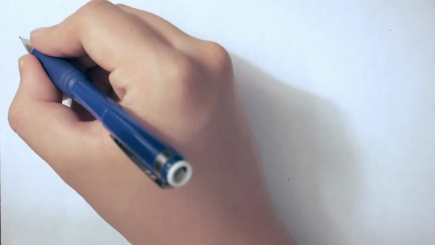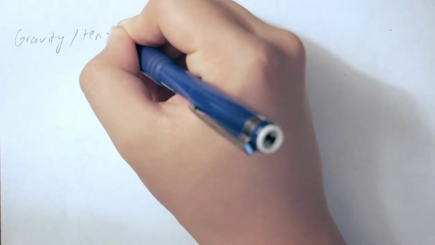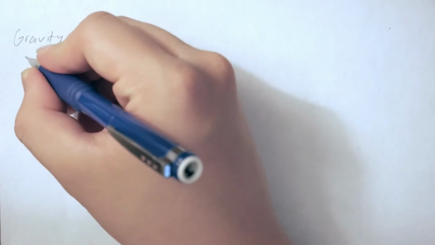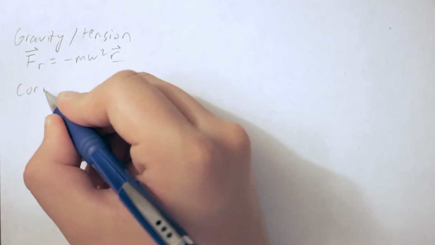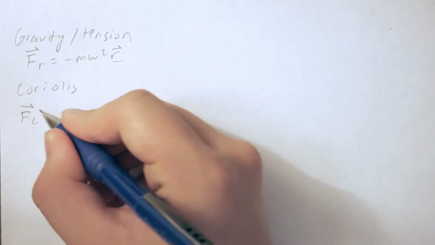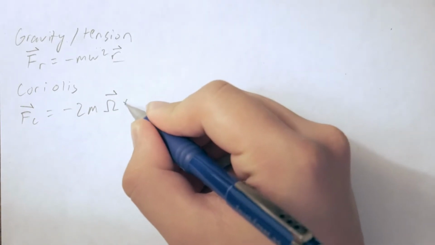One is the restorative force, which comes from gravity and tension, and is given by, where r is the displacement vector. We also have the Coriolis force, which is given by the cross product negative 2m big omega cross v.